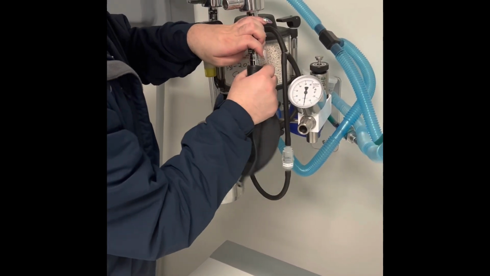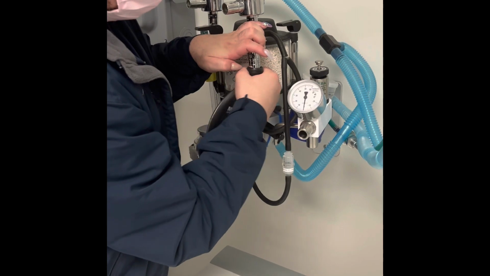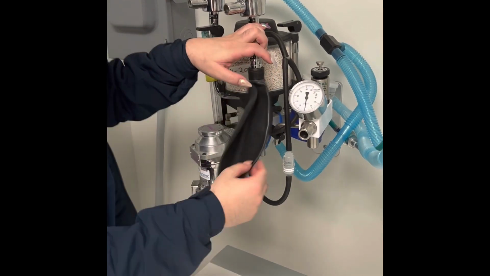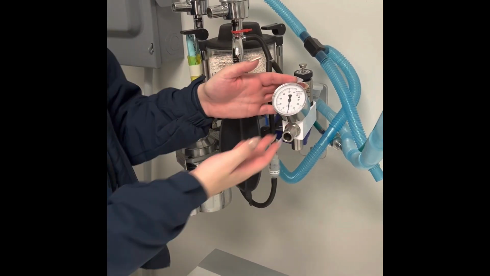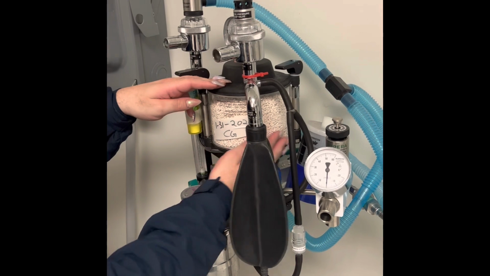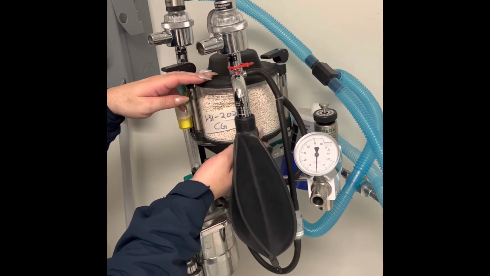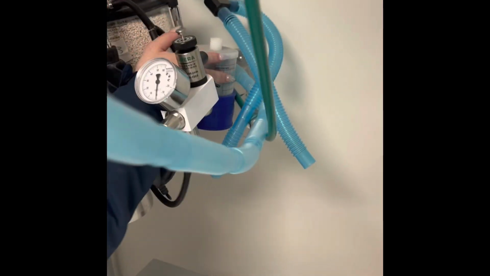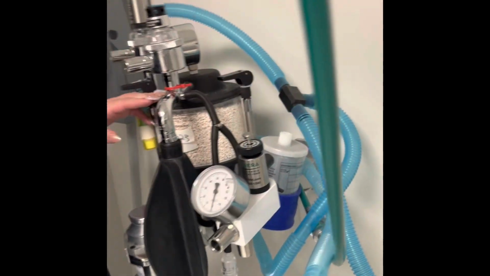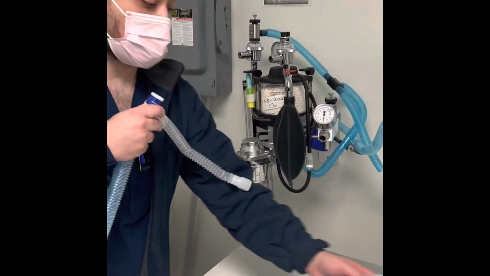Our pressure manometer measures the pressures of the gases within our anesthetic system, and it measures using centimeters of water. Our anesthetic waste gas is neutralized in the CO2 absorber or soda lime canister. And back here we have our scavenging system, which travels just outside of the building.